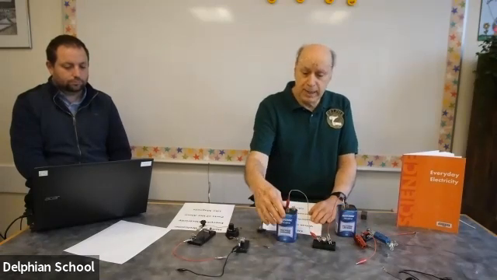Why do you suppose that is? It's going from the negative, which is where the electrons are, through here to the positive of this battery, but the light's not lighting up. That's because it's not a circuit.